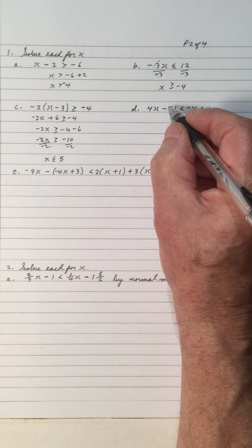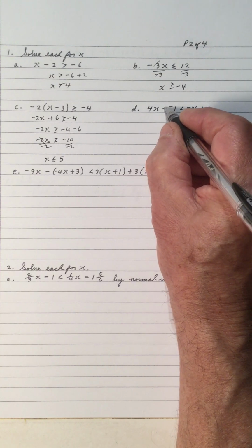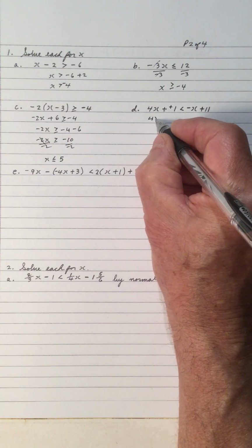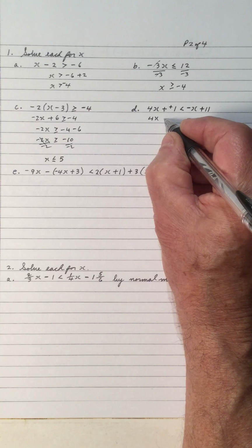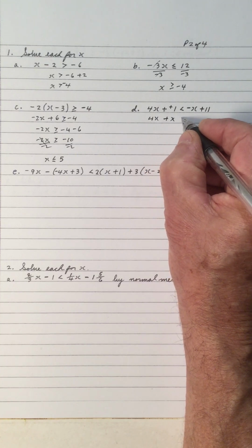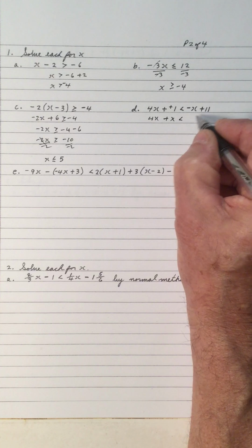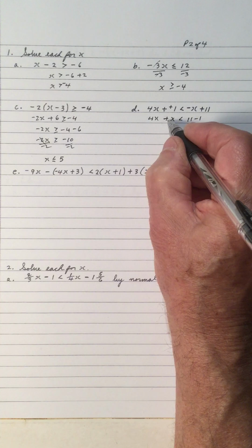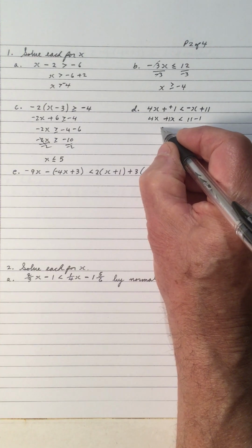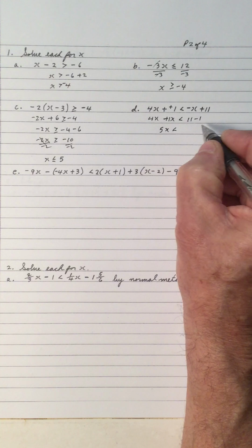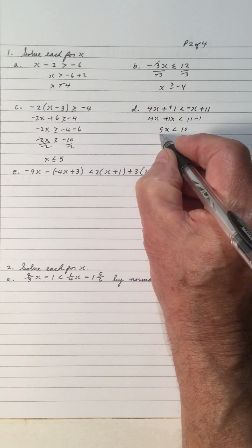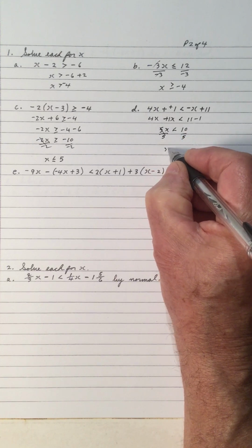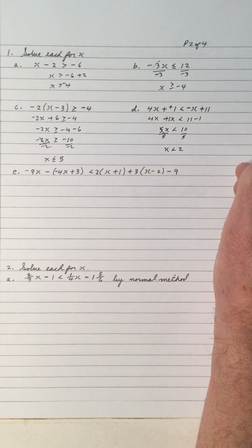D, we have a double negative, so we're subtracting negative 1, so let's make a double negative a positive. Now we've got 4x, and this minus 4x goes to the left side to become a plus x, less than 11, and plus 1 becomes a minus 1, so 4 plus 1 is 5, that's understood to be a 1 there, so 5x is less than 10. And we divide by 5 on each side, they cancel, so x is less than 2.